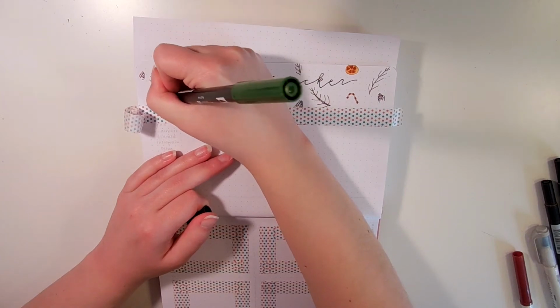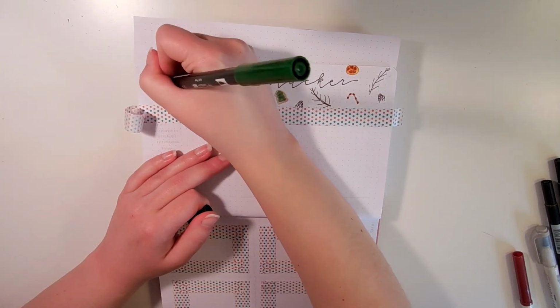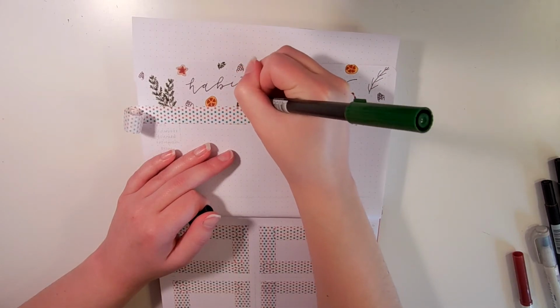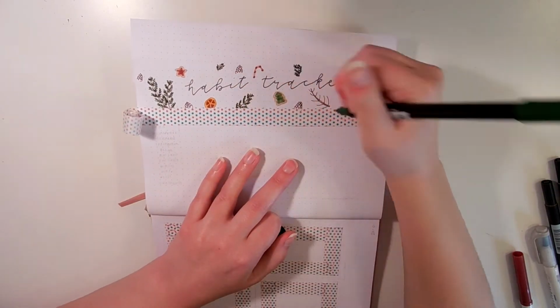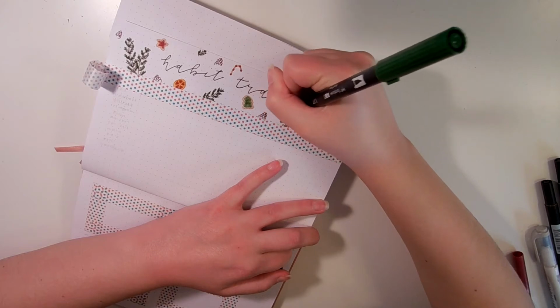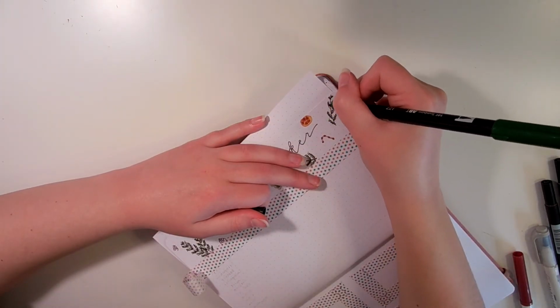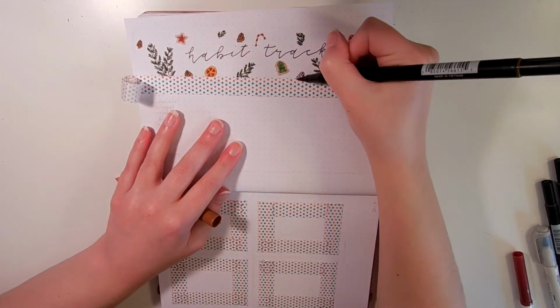But yeah, that is my habit tracker. I feel like there's not really much else for me to describe, just doing that pattern. Watch the satisfying washi tape being pulled off to see that sharp line, and then I'm drawing the graph with the habit tracker, and that will be where I keep track of everything that I do each day.